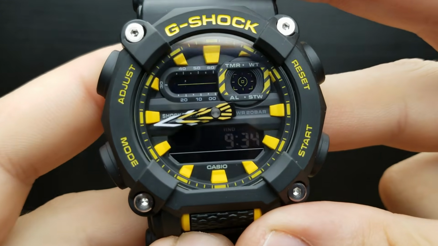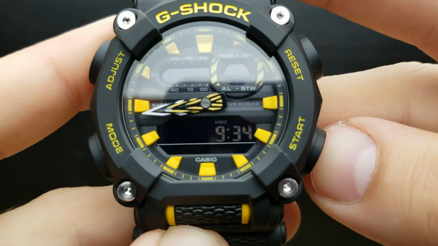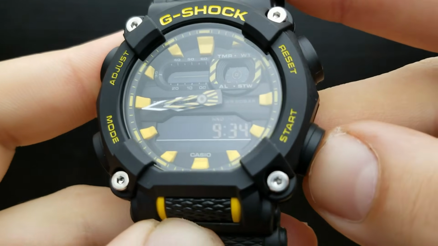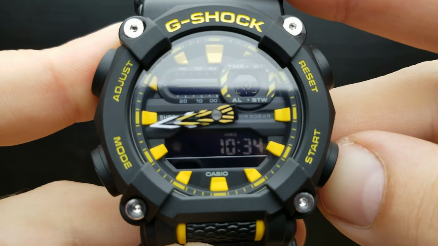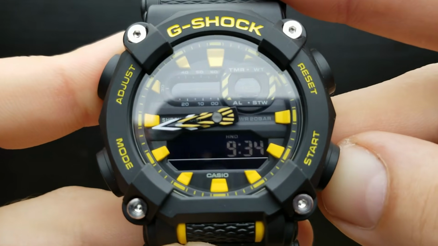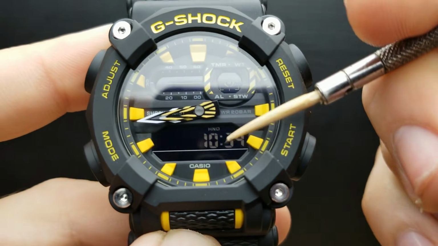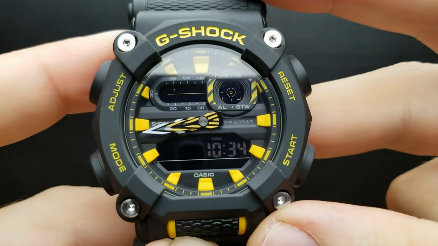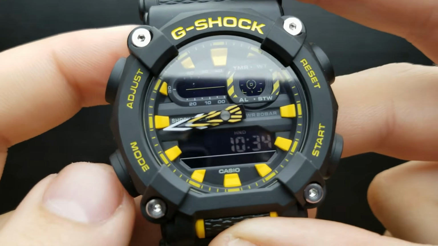Currently the DST in my time zone is off, but by pressing one of those two buttons over here you can shift between on or off, and automatically you can see the time is changing. The DST time setting in my time zone is currently on, so I'm gonna leave it at on.